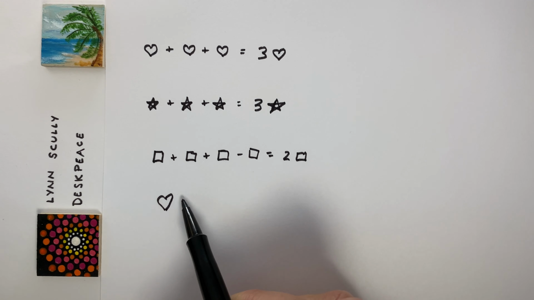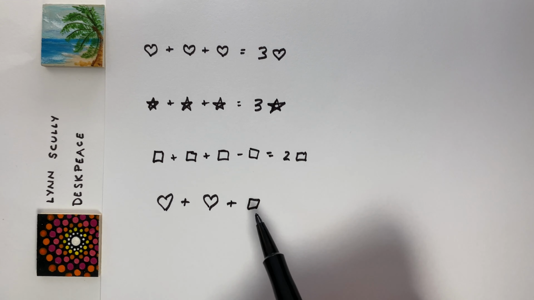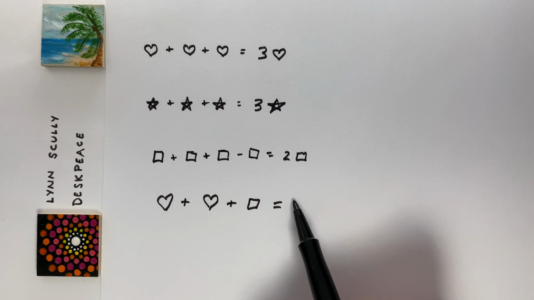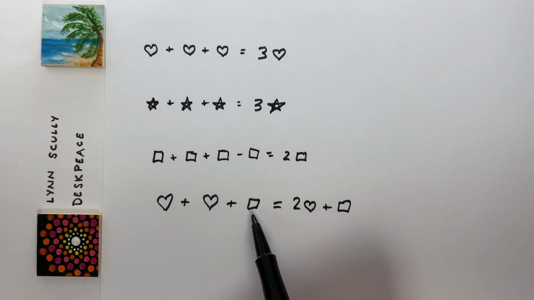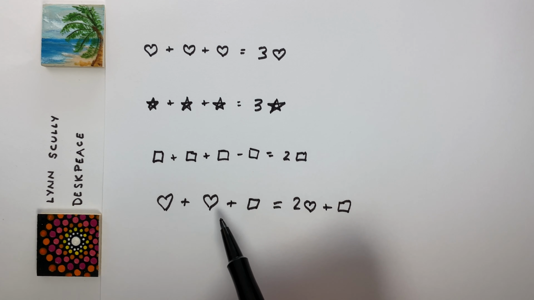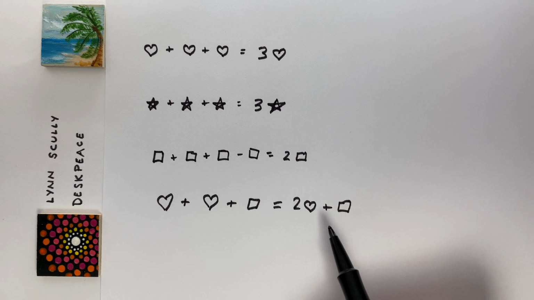What if I have a heart and a heart and a square? Well, here I have 2 hearts plus a square. I can't combine the square with the hearts because they're not alike. I may have 3 shapes, but I have specifically 2 hearts and a square.